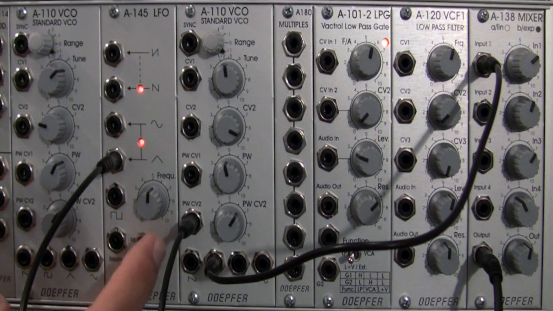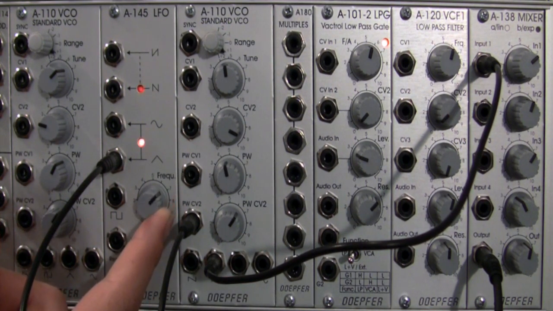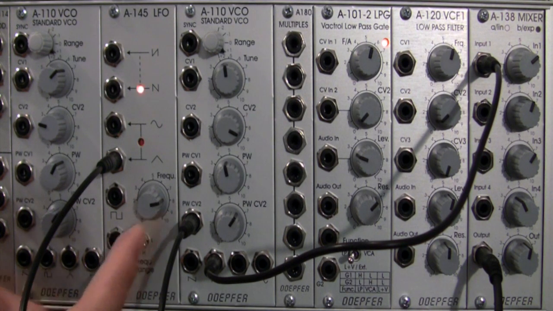And then now that we've got that sort of in our ears, we can bring up the frequency just a tad, maybe to the 3 o'clock position.